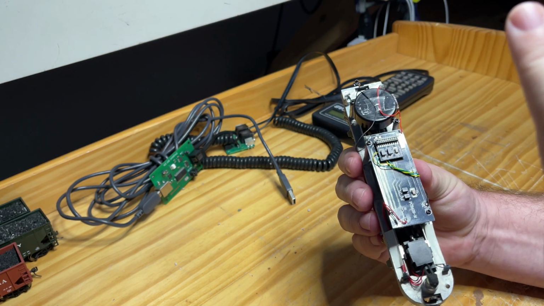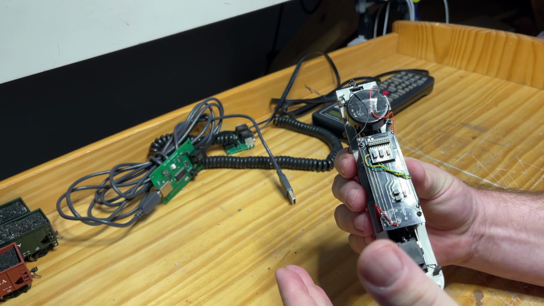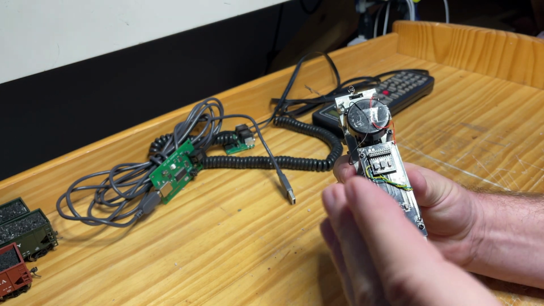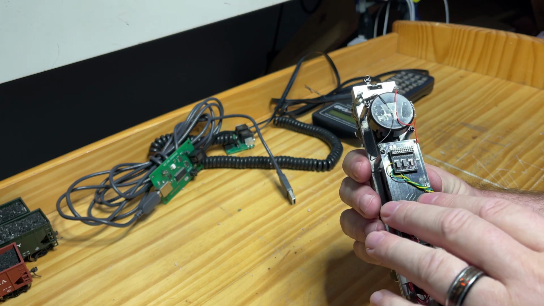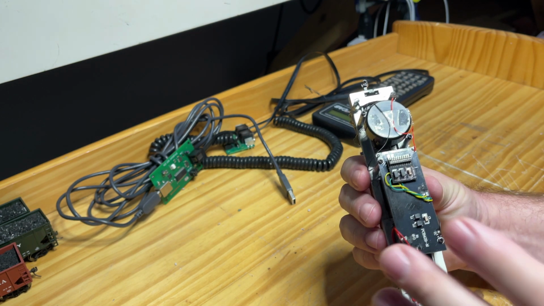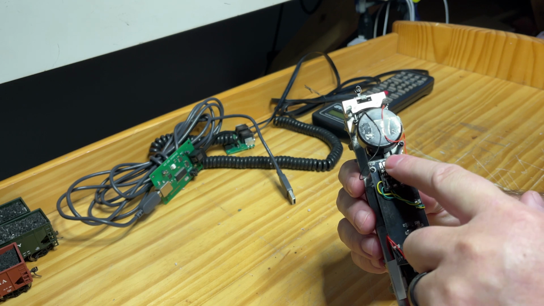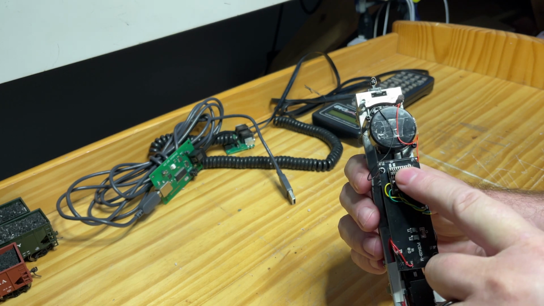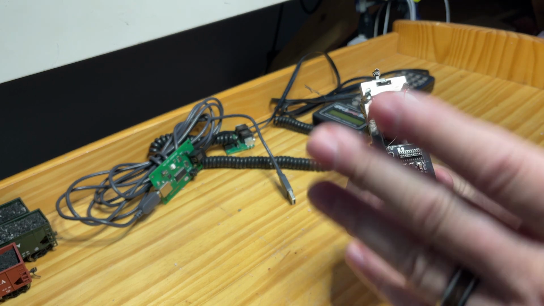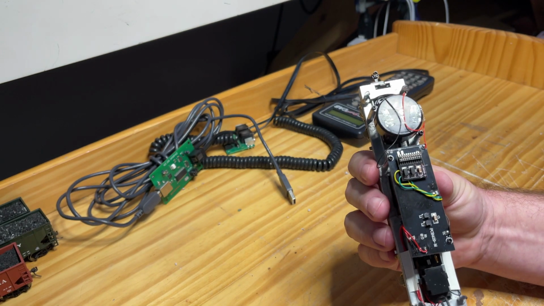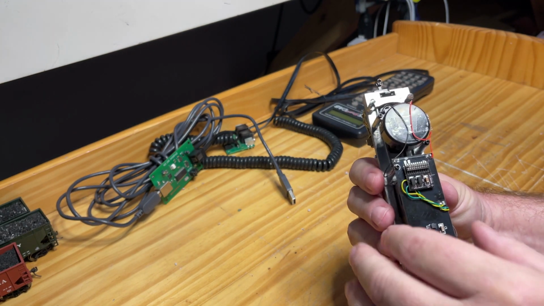So your DCC decoder would not be included with this, obviously, if it's DCC Ready. Now, if it says DCC equipped, this won't be here. There will be a DCC decoder of some sort, whether it's one that has sound or does not. You'd have to see what the box says.